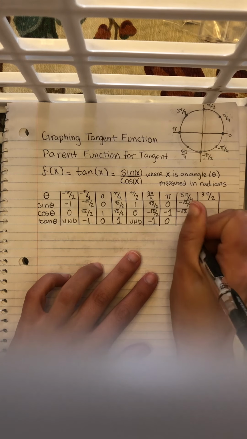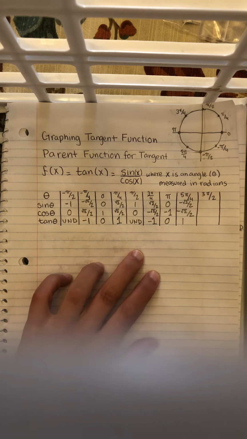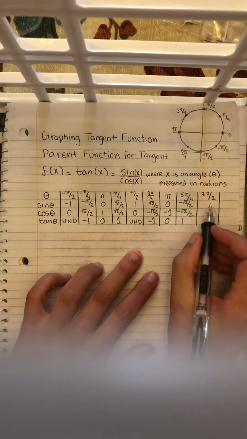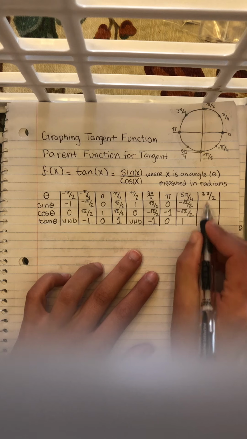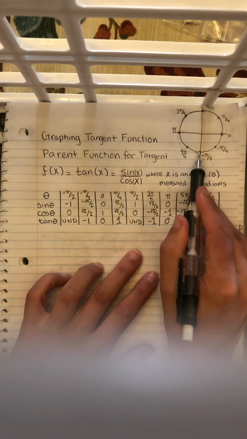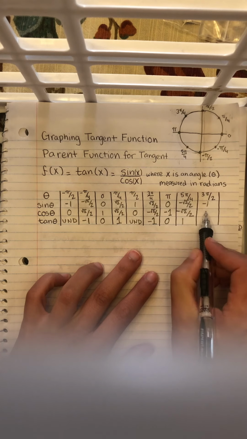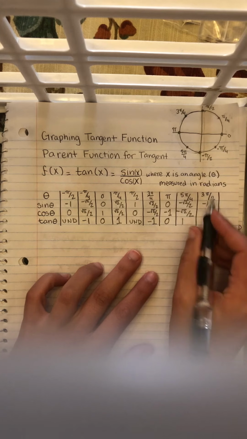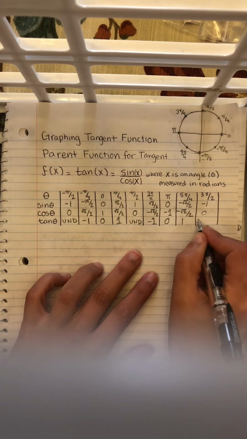We're in the third quadrant. Both those values are negative, but when you divide them, we end up with positive 1. And lastly, we have sine over cosine of 3 pi over 2, and we are undefined again.